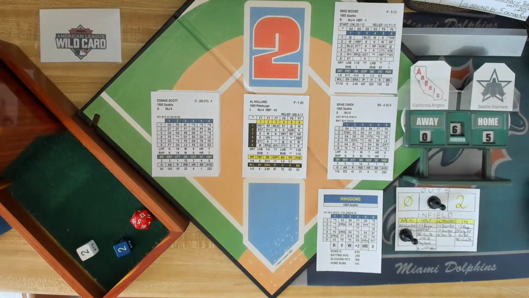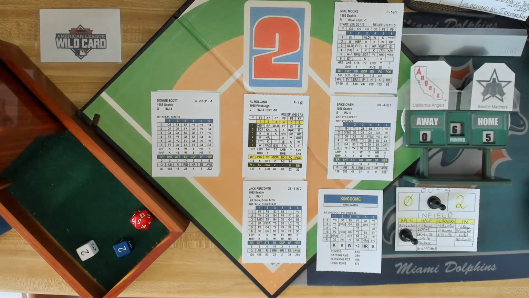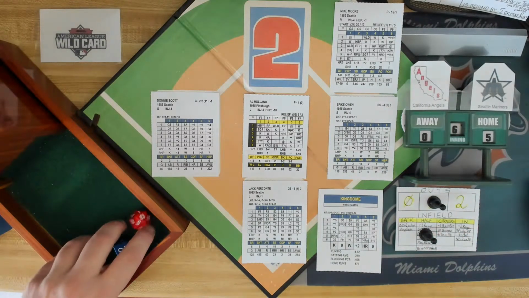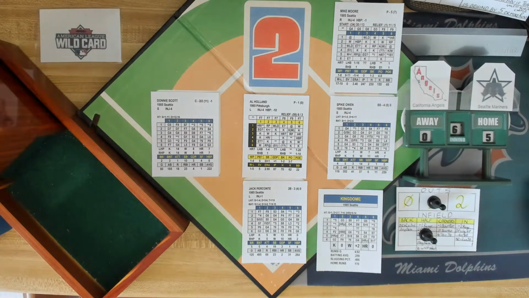A big error. And now the batter is Jack Perconti. Perconti is 2 for 3, 2 singles. Runners at the corners. Let's see what they're going to do. The Angels are going to call the infield back and try to get a double play. But they know that doesn't look good right now.